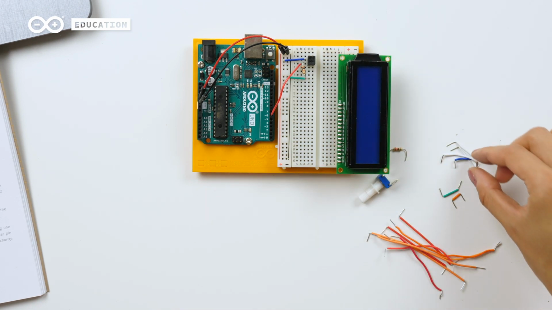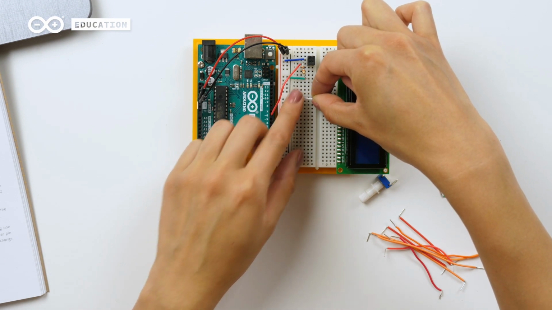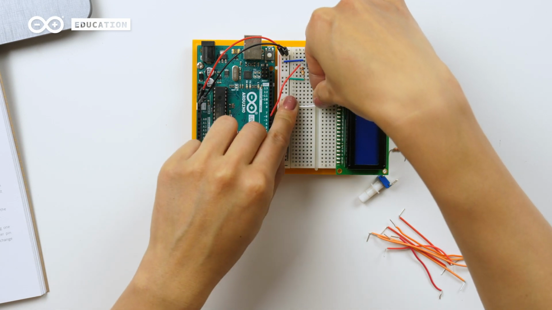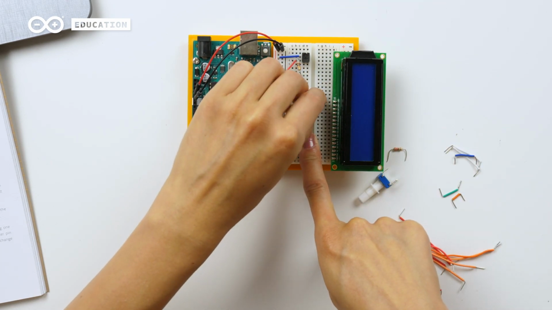We'll start by connecting the power and ground pin for the backlight LED. These are the two topmost pins and are labeled LED plus and LED minus and should be connected to power and ground. Note that the power pin of the LED needs to be connected to power through a 220 ohm resistor.